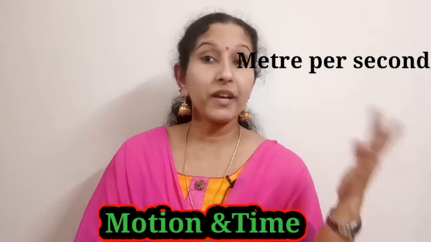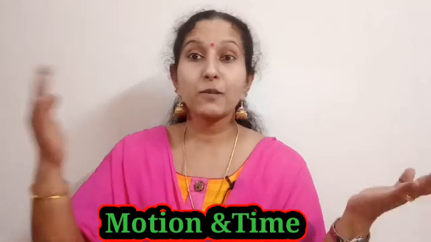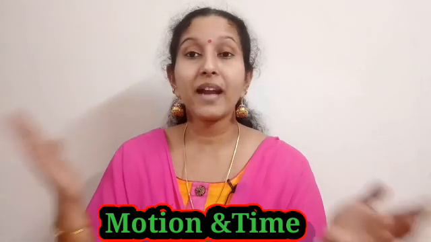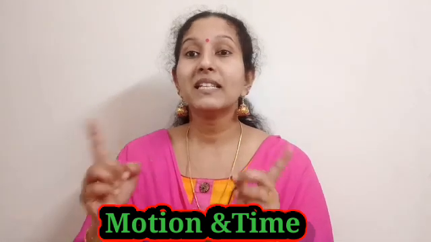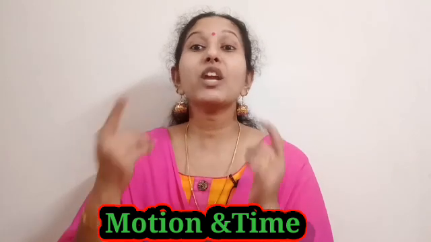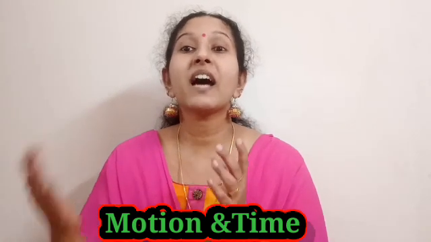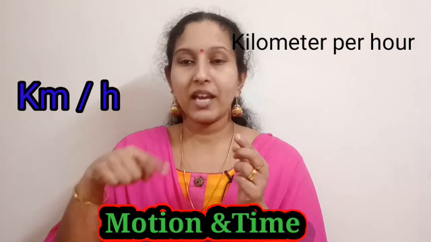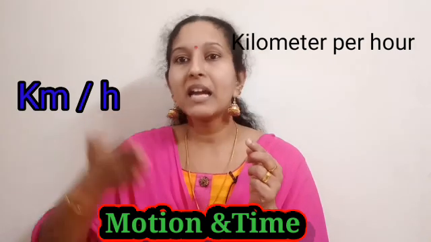I told you odometer is used to measure the distance. Speedometer is used to measure the speed. And the SI unit of speed is meter per second. And the bigger unit of speed is kilometer per hour. km per h is kilometer per hour.